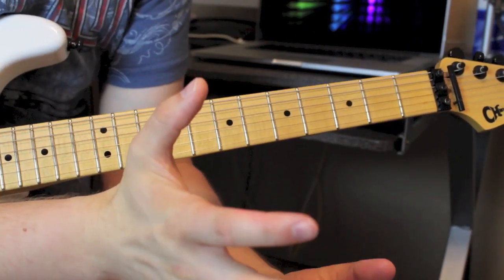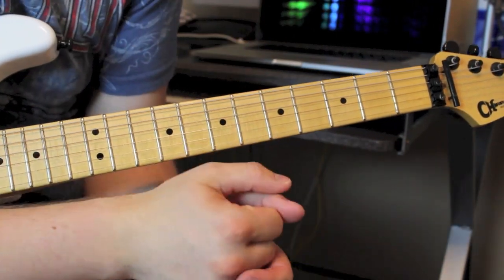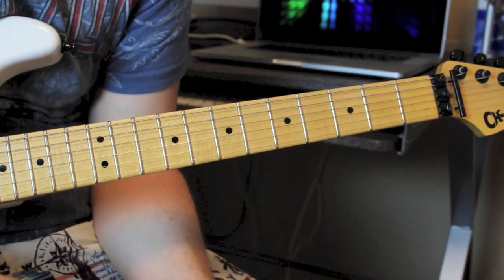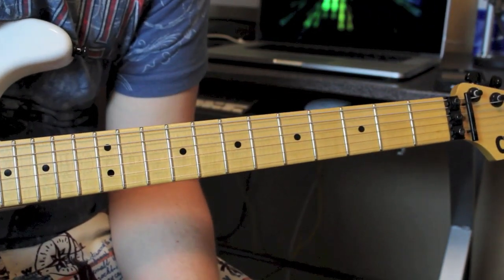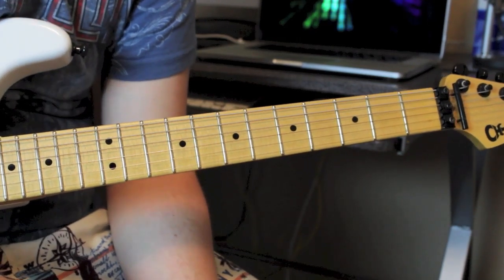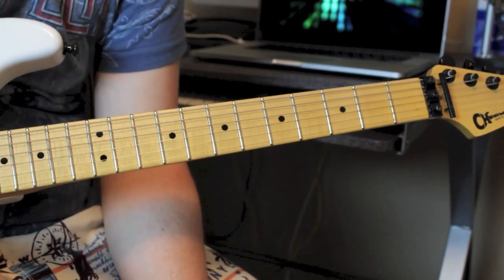Hope you enjoyed this little chord lesson. I hope it wasn't too long. I tried not to make the video super long, but I probably went way past what I wanted. Cool. But anyways, that will do it for the video. I hope you guys enjoyed this lesson about some guitar picking chords and all that fun stuff.